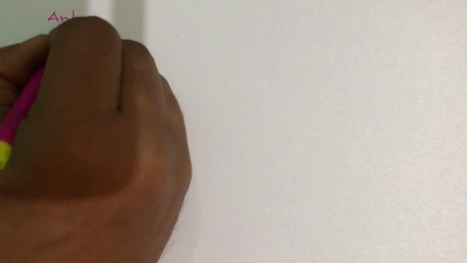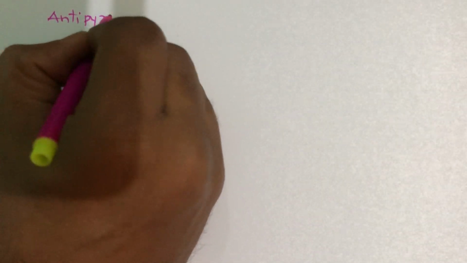Another heterocycle, antipyrine, can be prepared. So antipyrine also can be prepared from ethyl acetoacetate. Let us see the preparation of antipyrine.